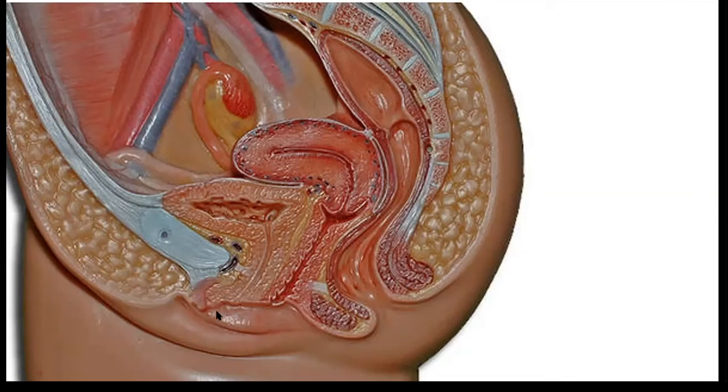Labium majorum and labium minorum. This section medial to the labia majora is the vestibule. Recall that it has the urethral orifice and the vaginal orifice. This is the vagina, the lumen of the vagina, and the fornix.